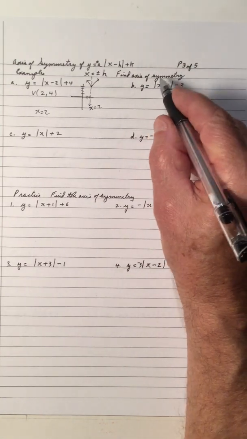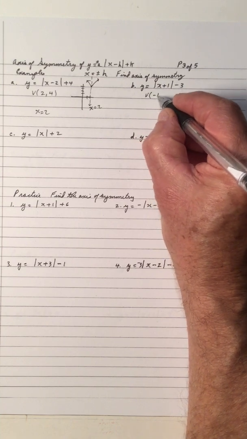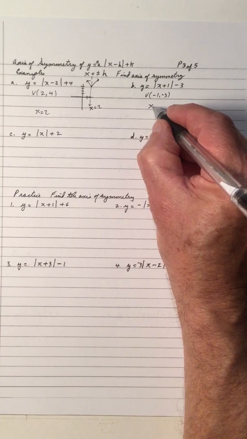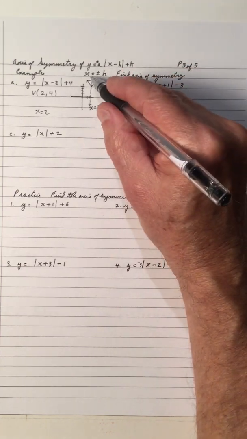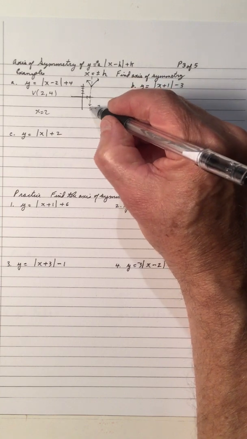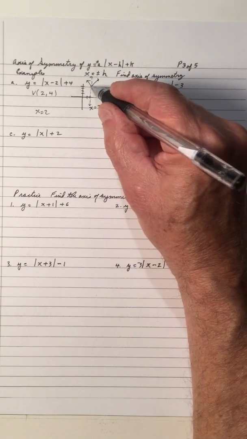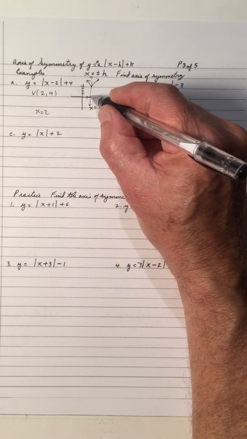So, let's do another example. We have a vertex of -1, -3. So the axis of symmetry is x equals -1. Notice the axis of symmetry is a vertical line. And the equation of a vertical line is always x equals the x-coordinate or the x-intercept where it passes through on the graph, which is 2.